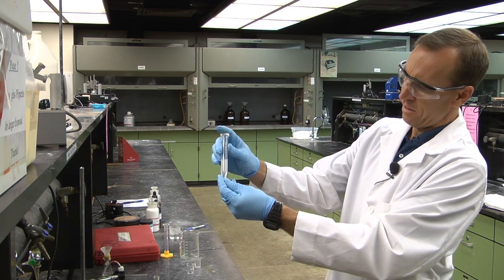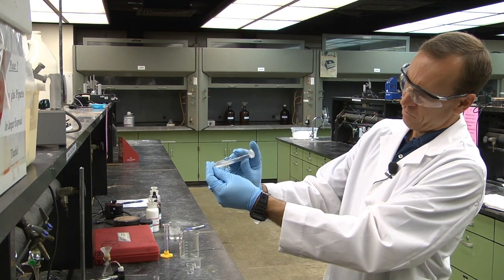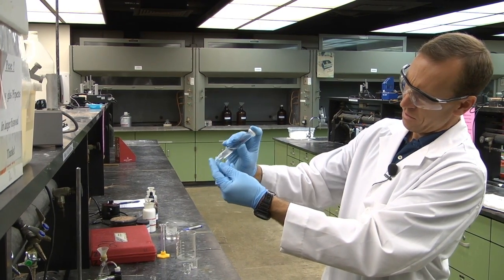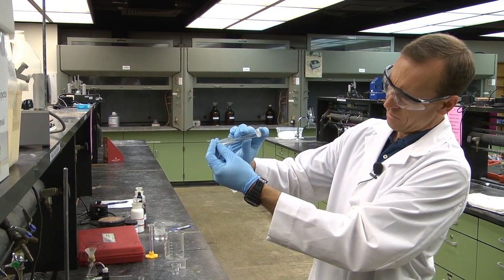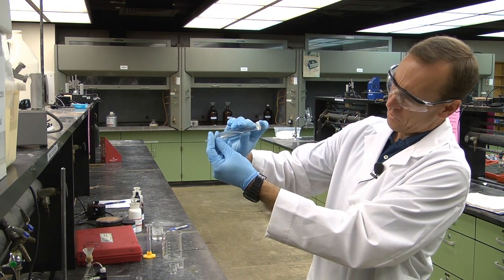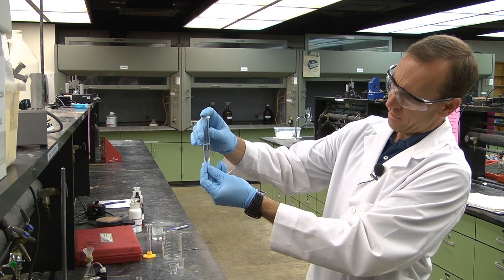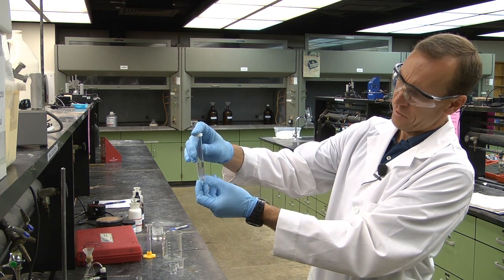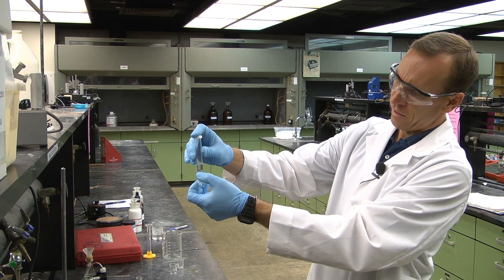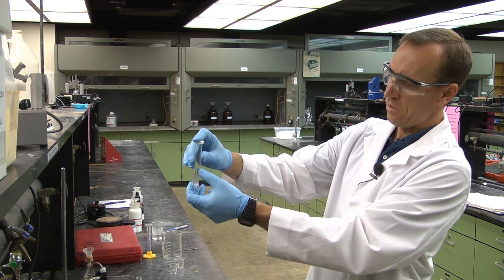Okay, and to help it separate, you can kind of rock it back and forth. And the aqueous layer is going to be on the bottom, and the organic layer is on top. And so it's nice we have a clear-cut barrier between the aqueous and the organic.